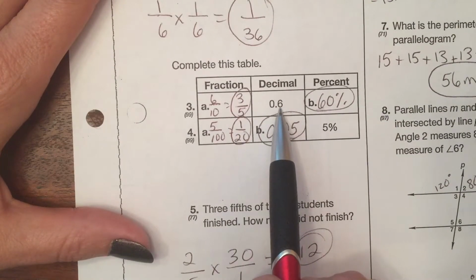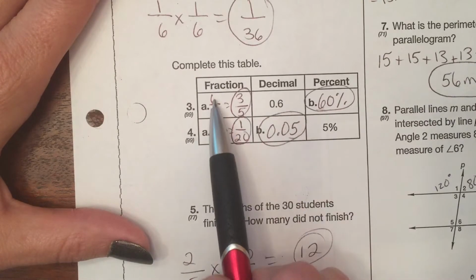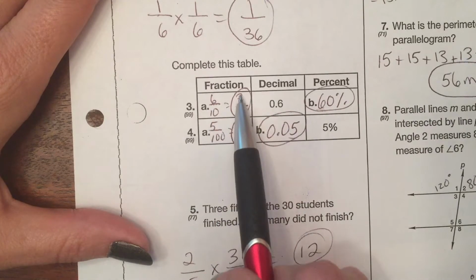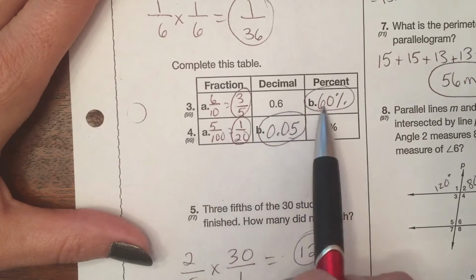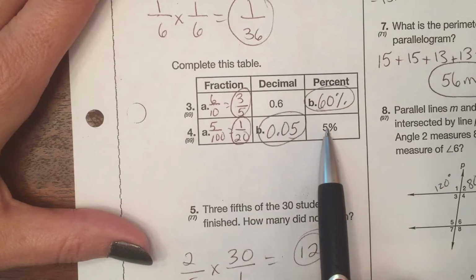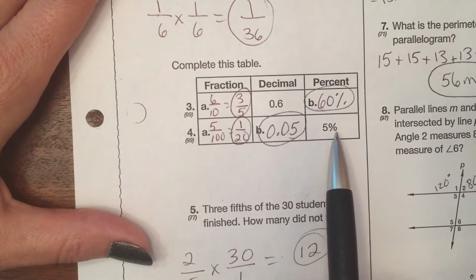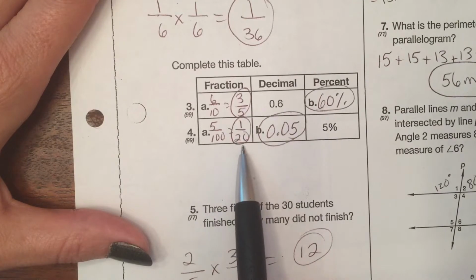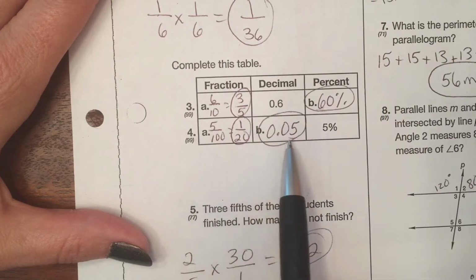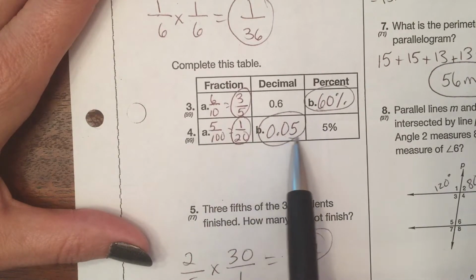0.6, if I say this correctly, 6/10. 6/10 reduces to 3/5. To go to percent, multiply by 100%, and we get 60%. 5%, percent means out of 100. 5 out of 100 reduces to 1 over 20. 5/100ths, written as a decimal, is 0.05.